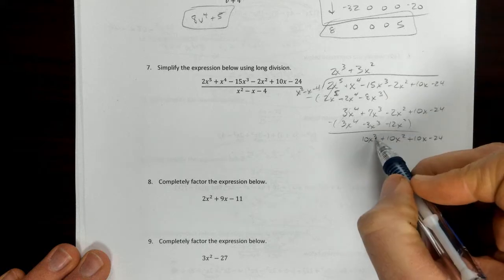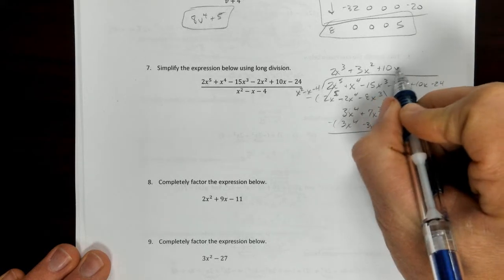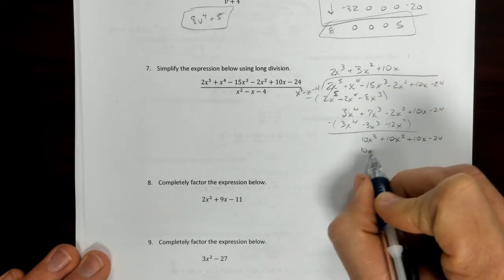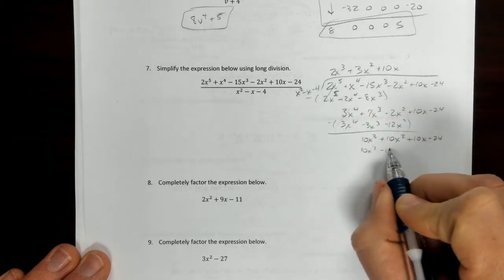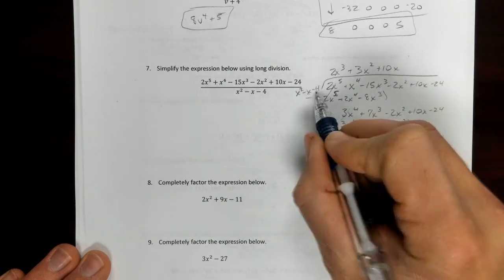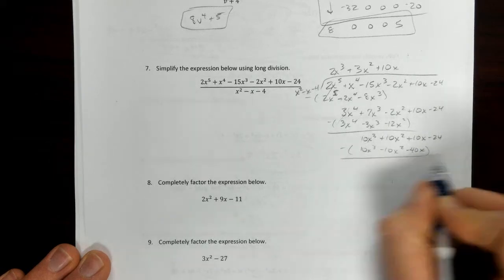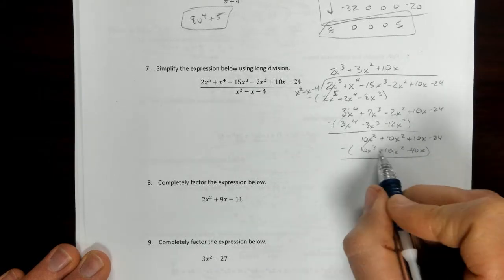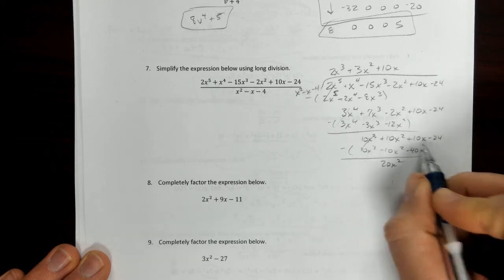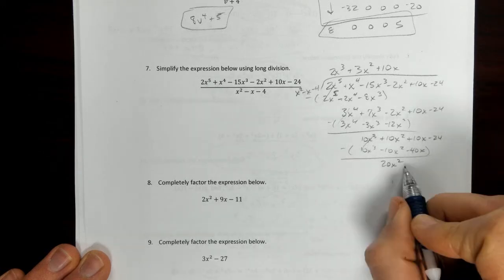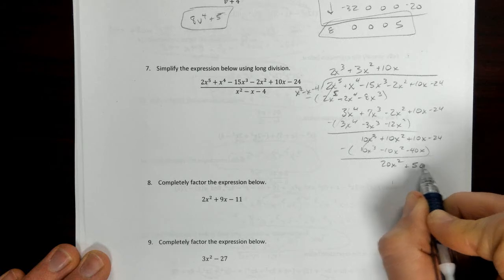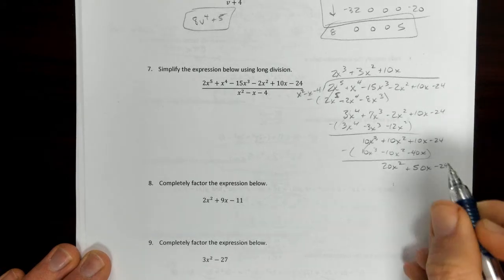So now we're looking at how to get 10x cubed. It's going to be a positive 10x. So it's going to give me a 10x cubed. That's going to give me a negative 10x squared. That's going to give me a negative 40x. Subtract that whole thing. Those cancel out. You got 10 minus negative 10 is going to be a positive 20x squared. 10 minus negative 40 is going to give me a positive 50x and minus 24.